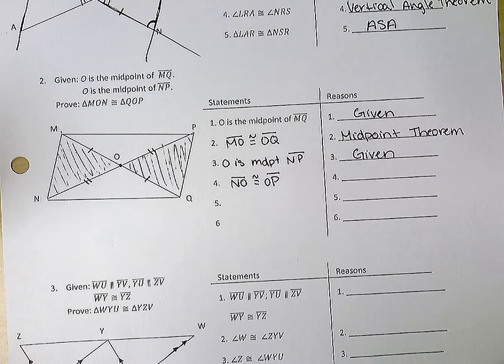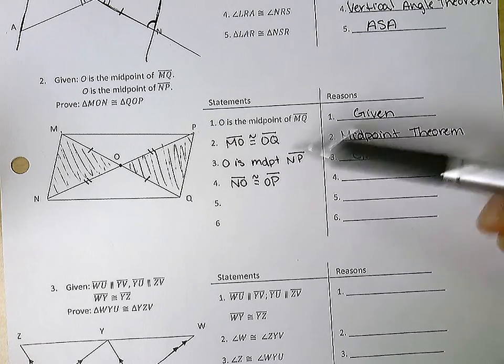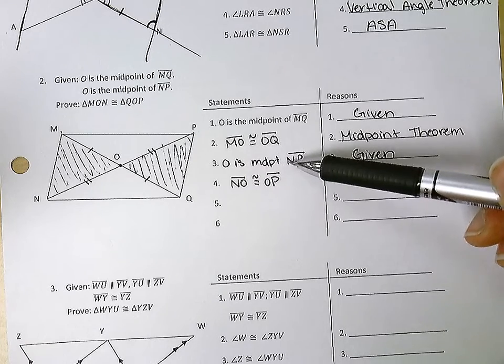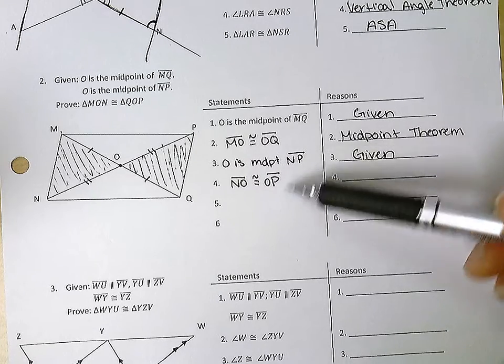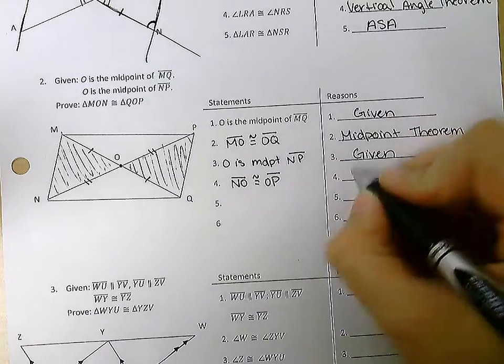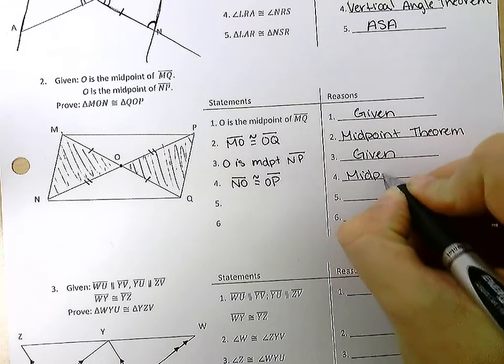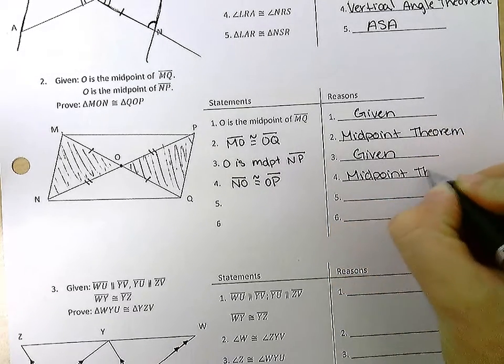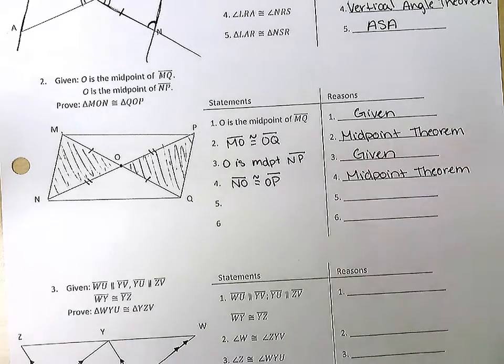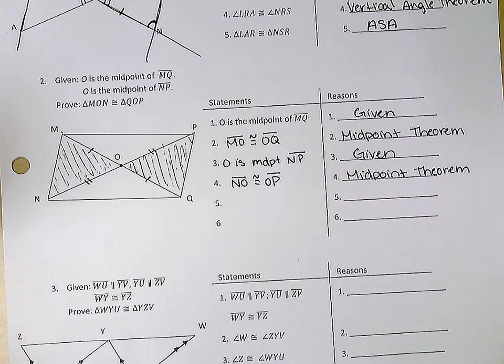This is a trick question. I used that O as a midpoint, so I'd use midpoint theorem for writing that out. Whenever you're given that something has a midpoint, that's an indication that you're going to use the midpoint theorem to label two segments congruent. So whenever you're given a midpoint, use midpoint theorem.